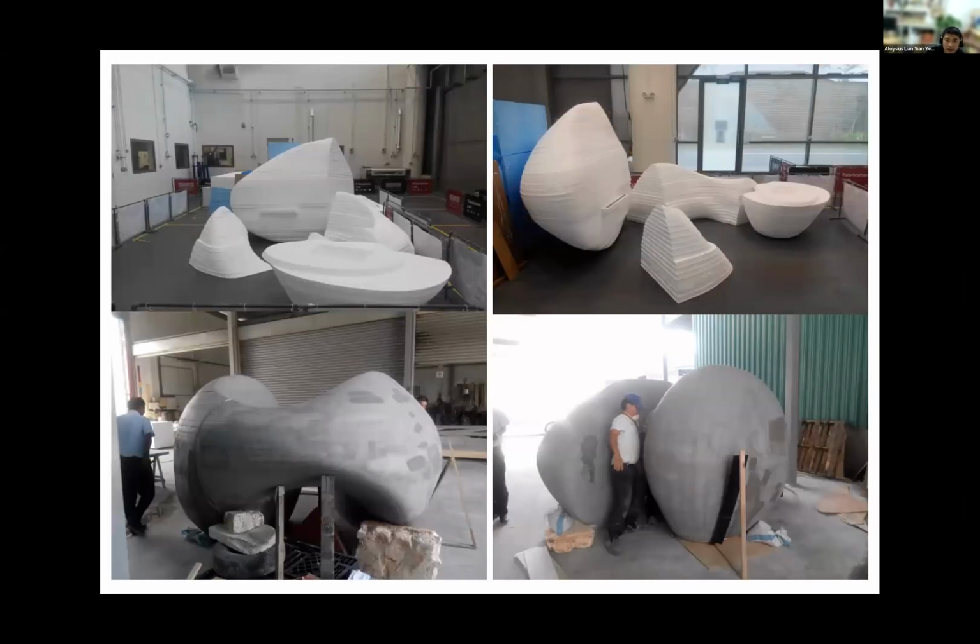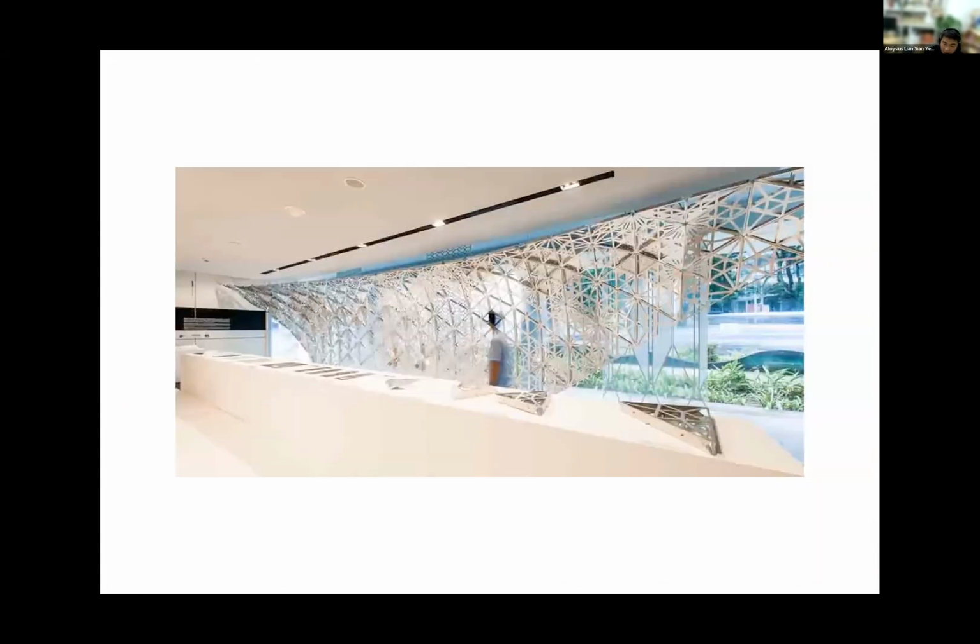These are some of the process photos of how we milled the structure. Then we spray the GFRC over this to complete the structure itself. So that's one interesting way. I'm showing this, the Making Sense exhibition, because it was a precursor to one of our more high profile projects.